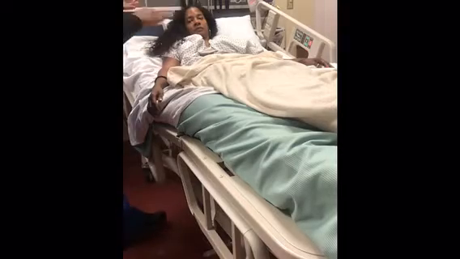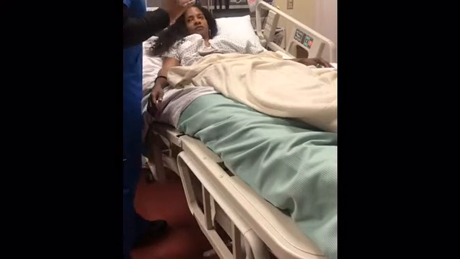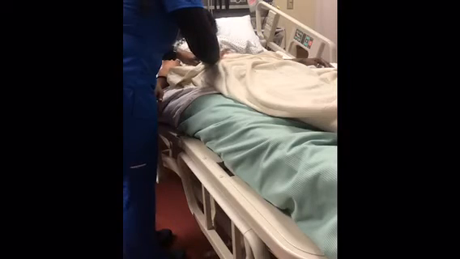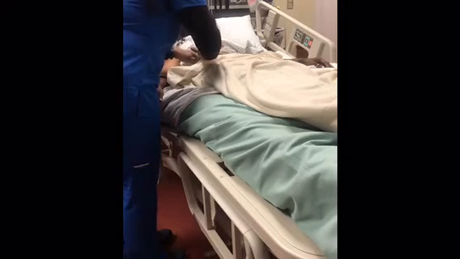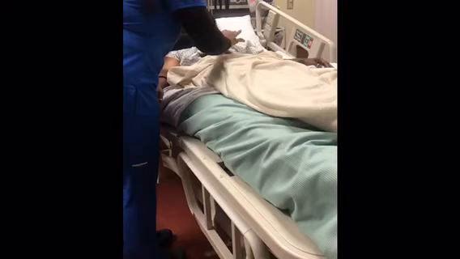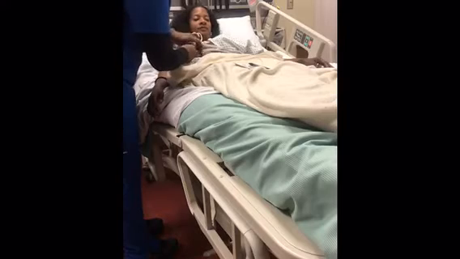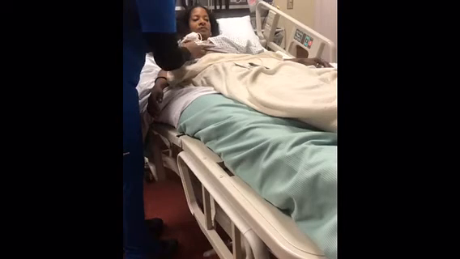She will now begin to percuss all 4 quadrants, and she's listening carefully for tympany or dullness. She's going to begin at the right lower quadrant, moving clockwise. The nurse is now going to assess the size of the liver as well as percuss the liver.